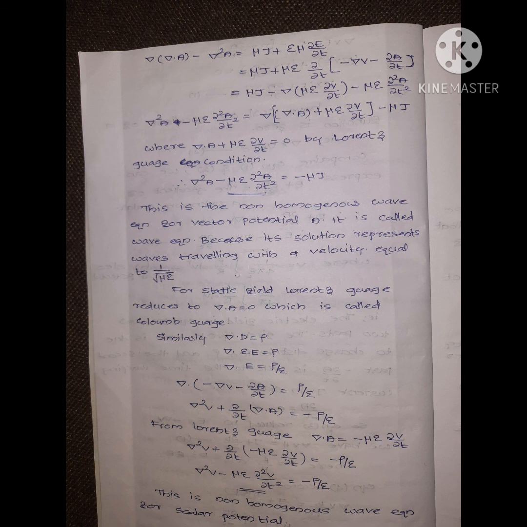So, here we get the non-homogeneous wave equation for the vector potential A and the non-homogeneous wave equation for the scalar potential. The non-homogeneous wave equation for the vector potential A is del square A minus mu epsilon dou square A by dou t square is equal to minus mu J. And the non-homogeneous wave equation for the scalar potential V is del square V minus mu epsilon dou square V by dou t square is equal to minus rho by epsilon.